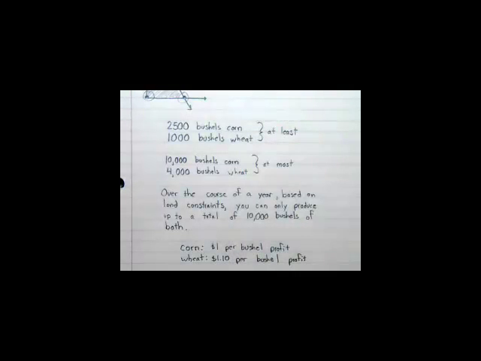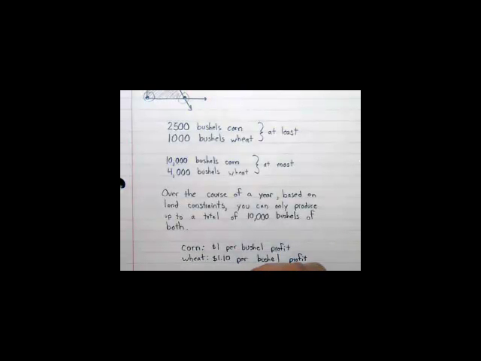Here's how we can take each of these bits of information and turn them into math. Let's see if you guys can help me out. So let's say that X represents the corn, so that would be the number of bushels of corn. And let's say that Y is the number of bushels of wheat.